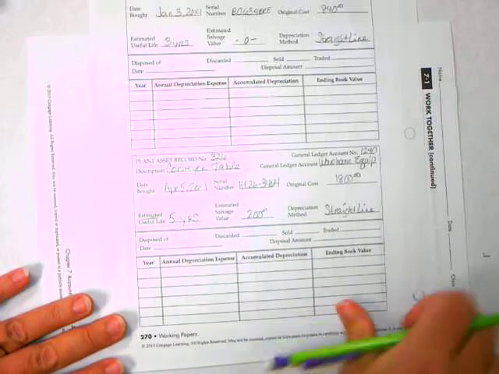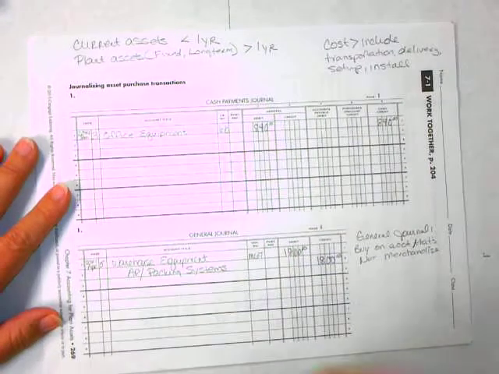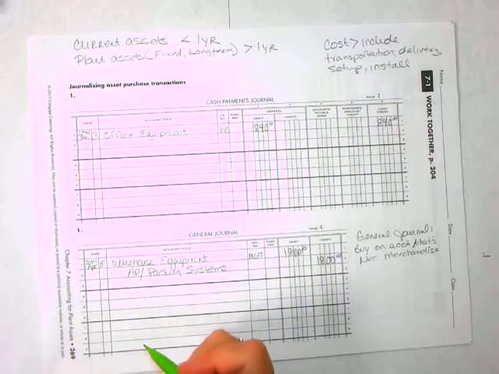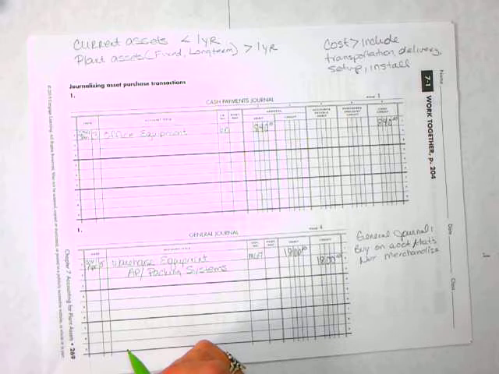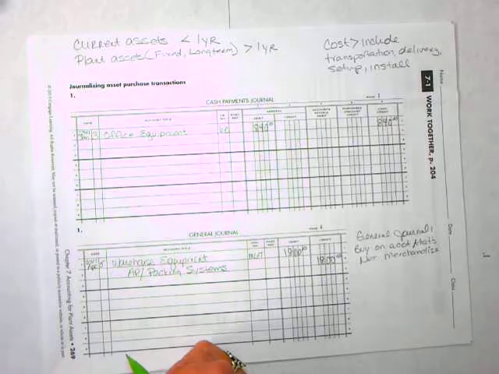All right, so there's that record for that one. And then our next transaction is that we purchased a warehouse for $300,000. The building was appraised for $240,000 and the land for $80,000. The building's useful life is 25 years, estimated salvage value $25,000. Plant asset number, a number for each one, and then a check number.